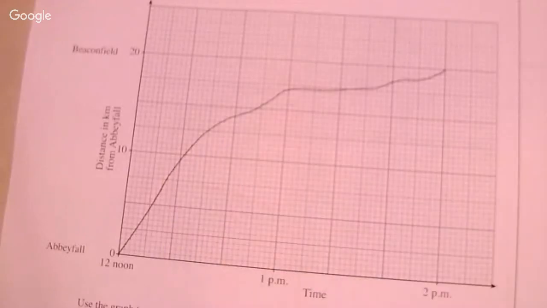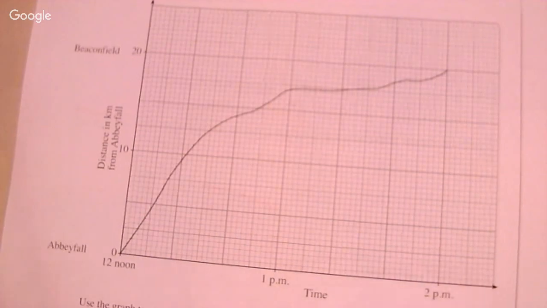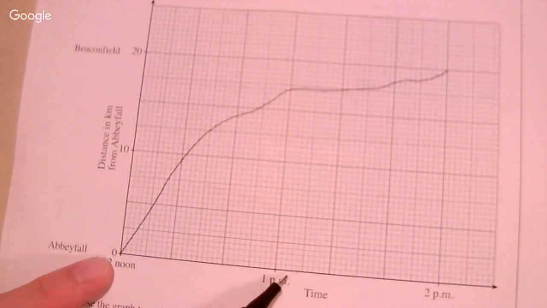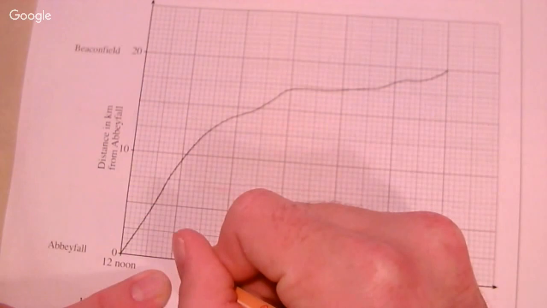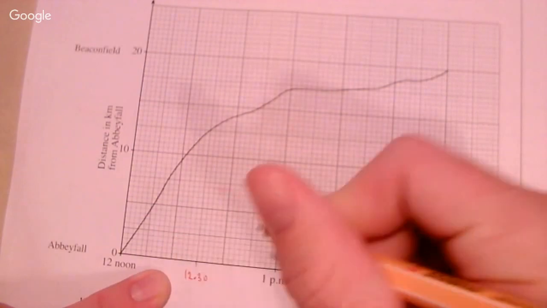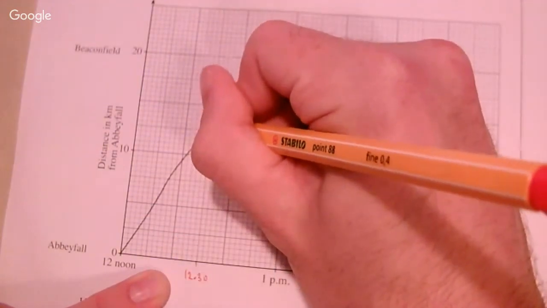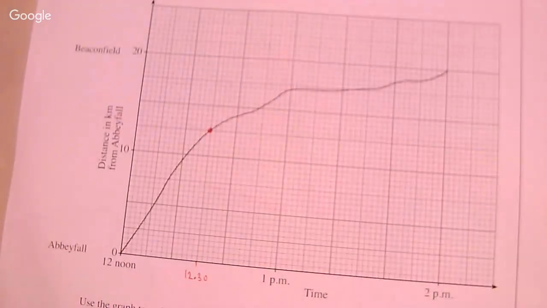Okay, it says use the graph to estimate the speed of the cyclist at 12:30 p.m. Now I didn't like the scale when I had a look at it earlier because 12:30 isn't one of the bold lines, but it doesn't matter. I know it's 3 squares here, so it's going to be 1.5 squares in here. So at 12:30, you find the point on the graph and draw a point there. Okay, you're going to draw a tangent to that point.